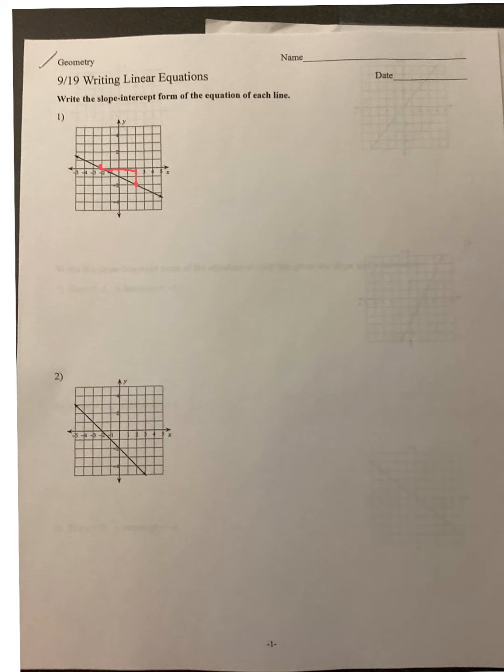And is the slope here going to be positive or negative? It's going to be negative because it's going to be up 2 and left 1, 2, 3, 4. So it's going to be a negative 1/2 slope, okay?